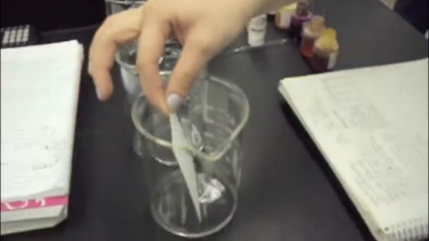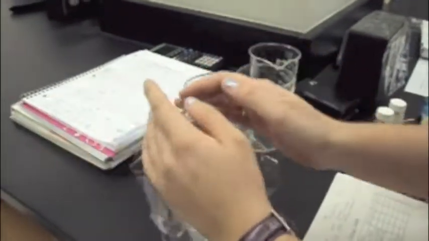This video will teach you how to do paper chromatography. Chromatography is one of the most widely used tools for separating a mixture into its component parts. Chromatographic separations are accomplished by distributing a mixture of substances between two phases, the stationary phase and the mobile phase.